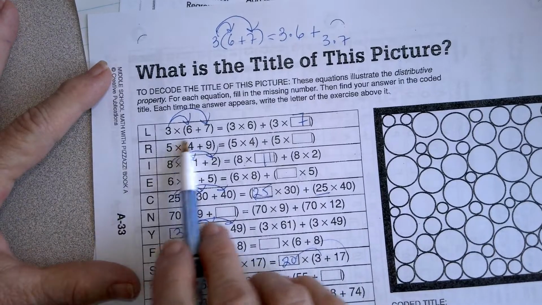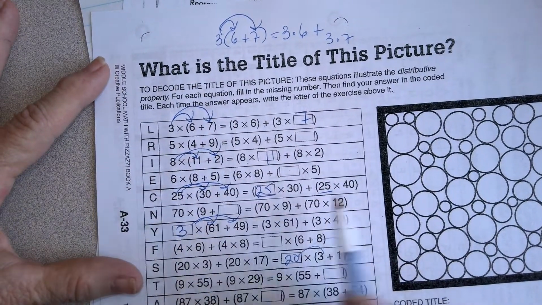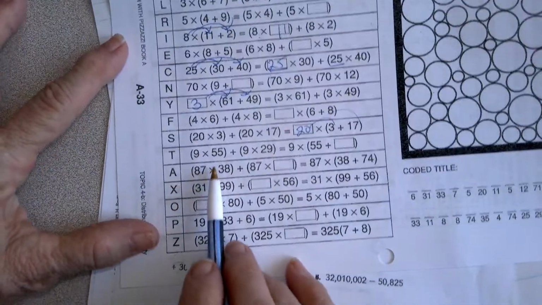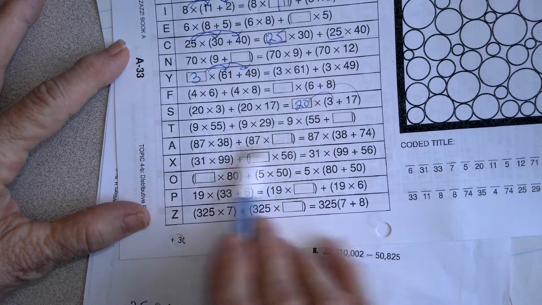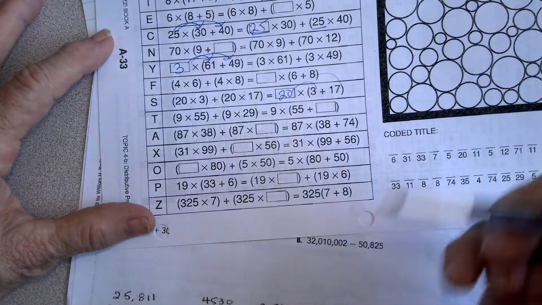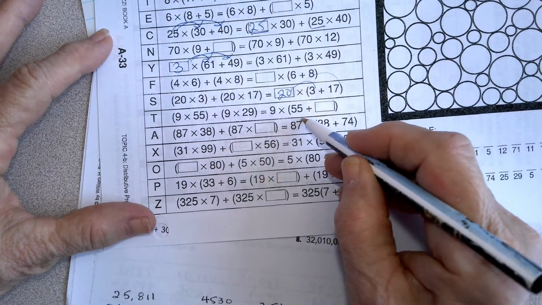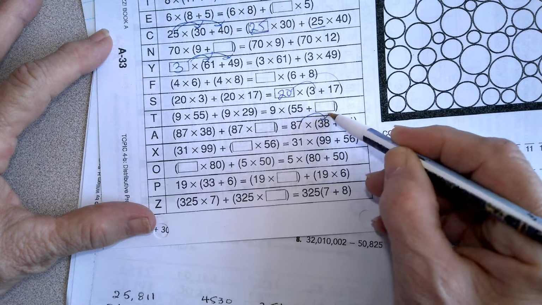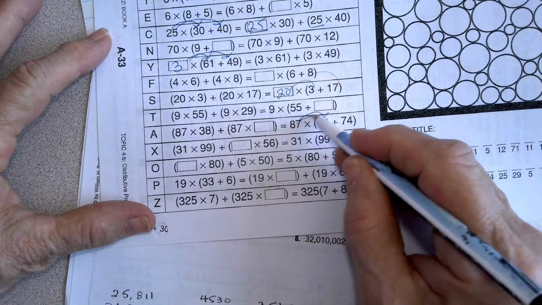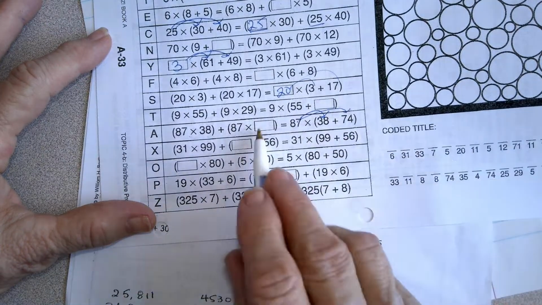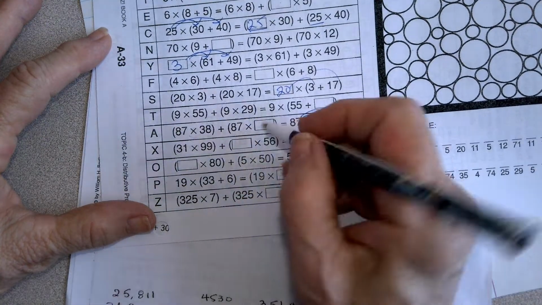Going back, we did the distributive property. You'll just have to look back and see what we did because I'm not going to go backwards. On this one, on the letter A, this one is not done, so I'm going to go to the other side. When I distribute the first one, I should have 87 times what? 38. 87 times 38. And then I've got to go back and distribute 87 times what? 74. So what's missing here? The 74.